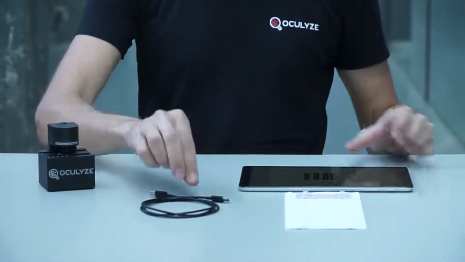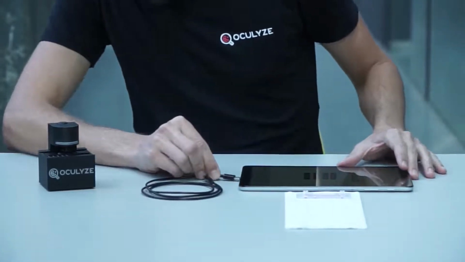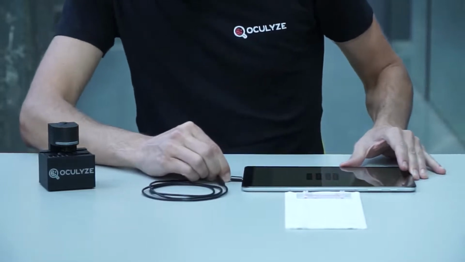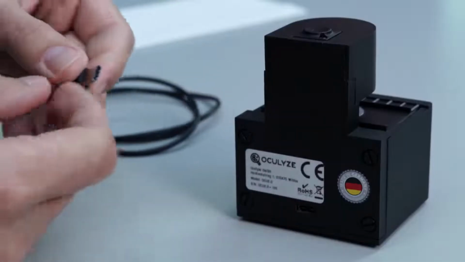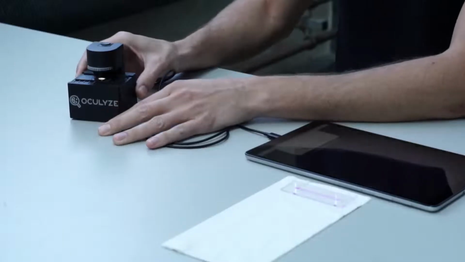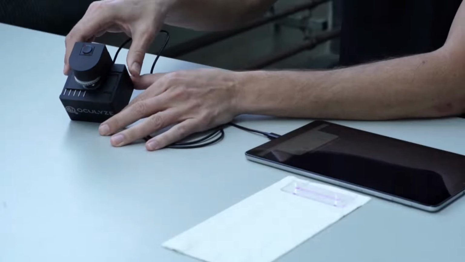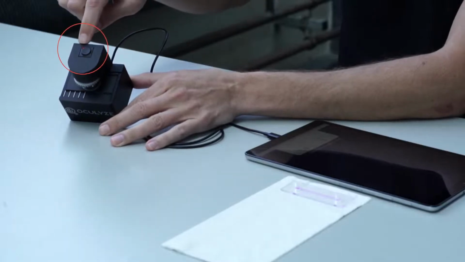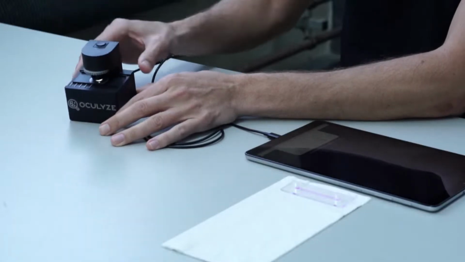Now that the chamber is ready, let's start measuring. Firstly, let's plug our compatible device into the microscope. The microscope is powered by the mobile device, and the red light will illuminate when the two are successfully connected.